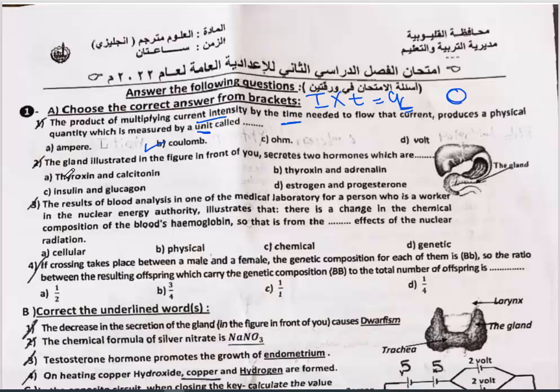The second question: the gland illustrated in the figure in front of us. Here, this gland is what? The gland here is below the stomach, so this is the pancreas gland. The question is, it secretes two hormones. What are the hormones that the pancreas secretes? Insulin and glucagon.